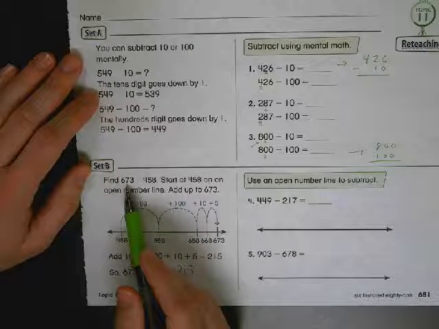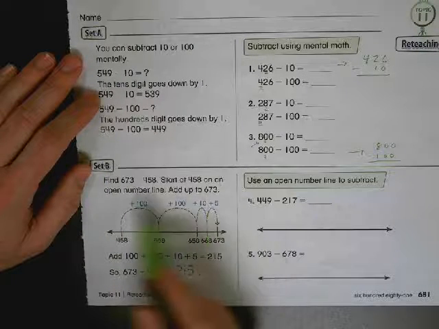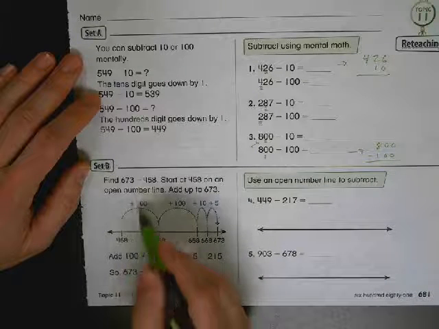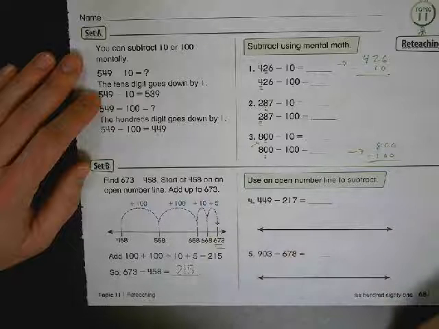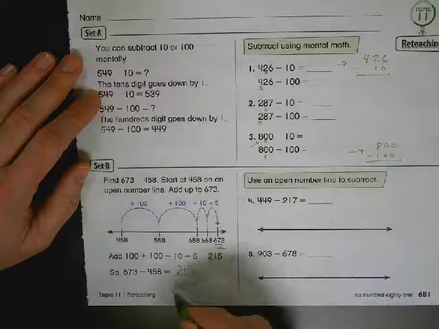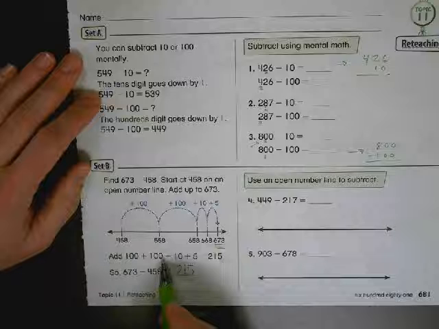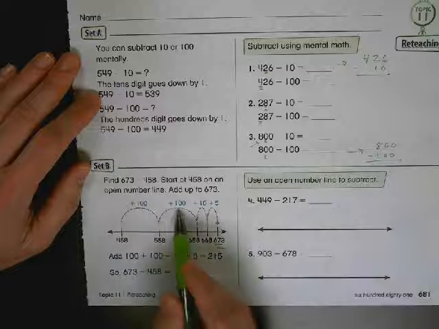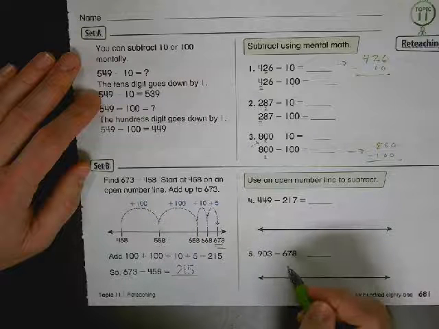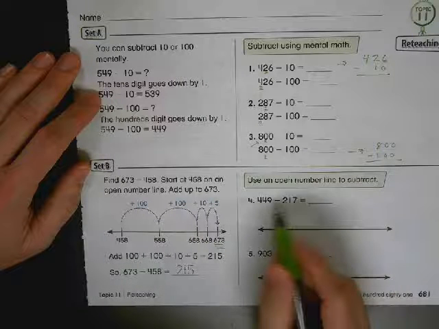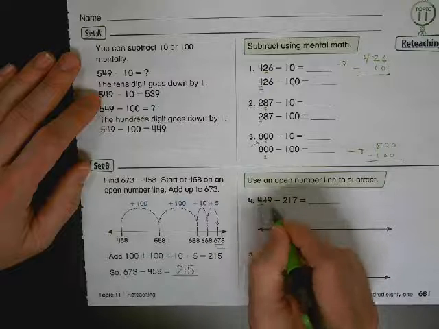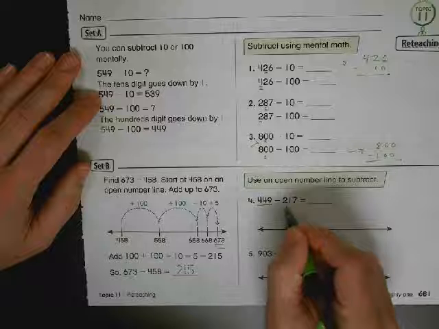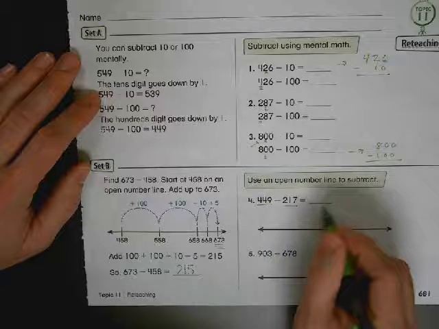Down here it says find 673 minus 458. Start at 458 on an open number line. So you're starting at 458. You're adding up to get to 673. So you added 100, 100, 10, and a 5 to get to 215. Total 100, 200, 210, 215. So again, you're going to start with the minuend. Take a look at it, and you're going to look at the subtrahend, and you're going to find the difference.